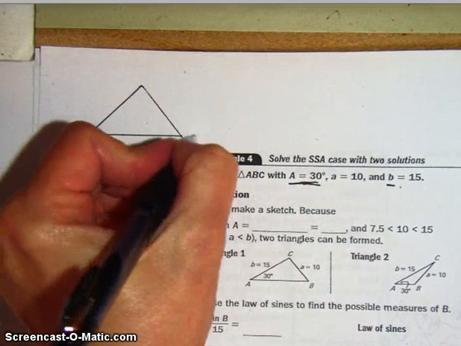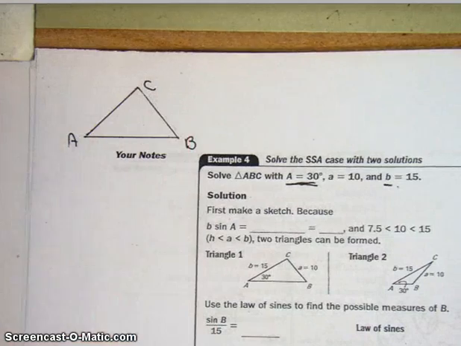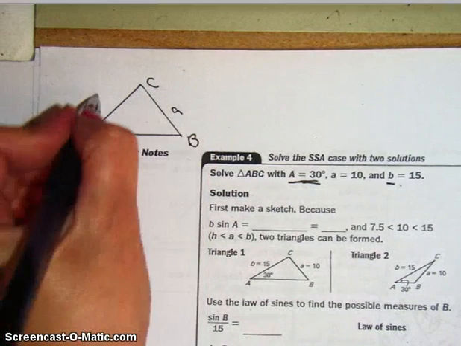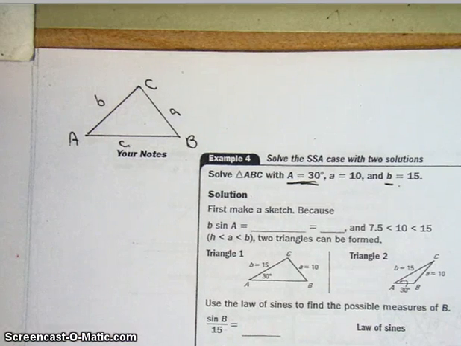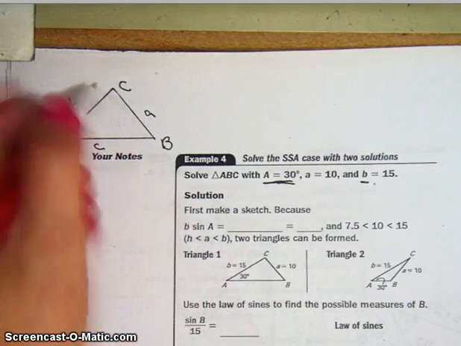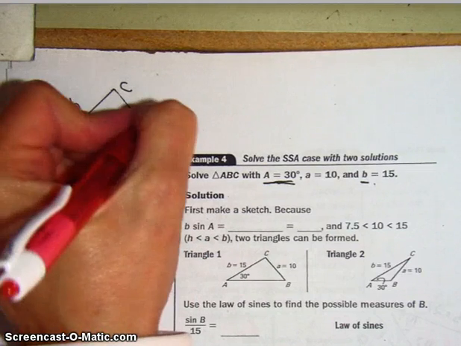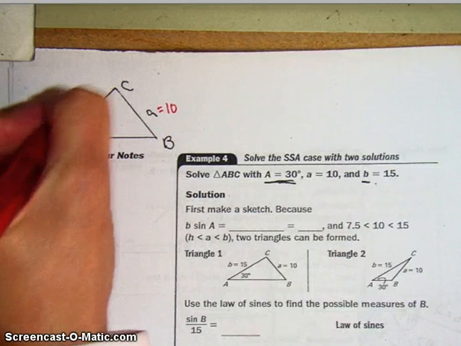We're going to put vertex B here, even though we don't know what it is, and we're going to put vertex C there. So little a, little b, little c. Okay, can you go ahead and put in your given information? So A is 30, little a is 10, and little b is 15.